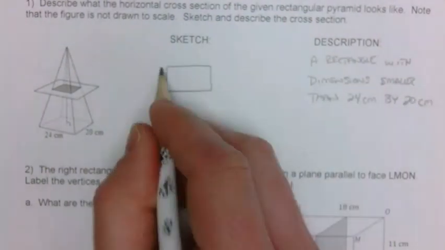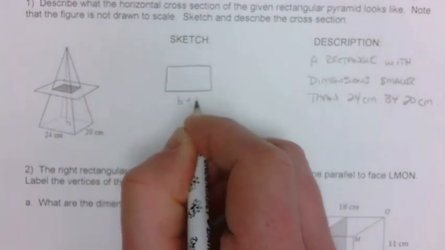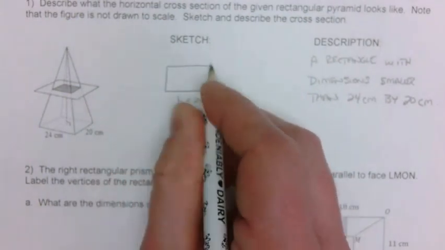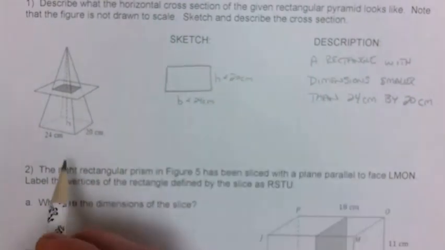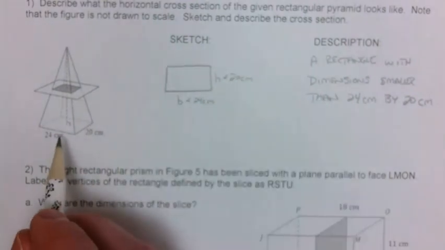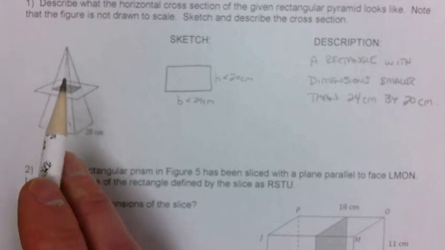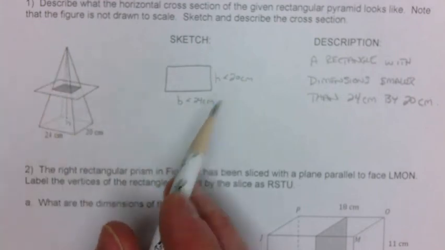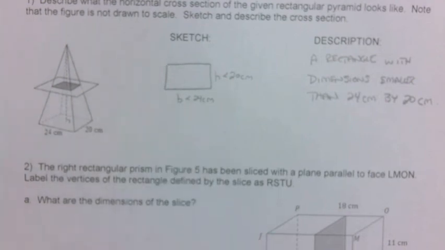This base right here has to be less than 24 centimeters, and this height right here has to be less than 20 centimeters, because the further you go away from the base, it's going to get smaller as you get up toward the apex there. So this has to be smaller than 24 centimeters by 20 centimeters.